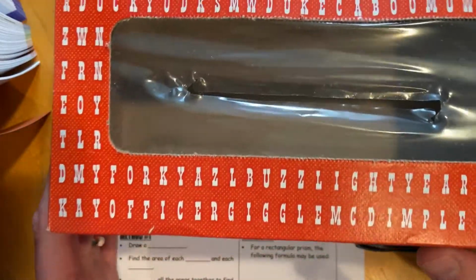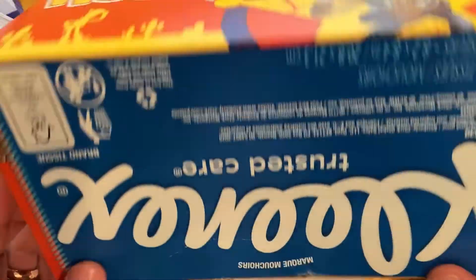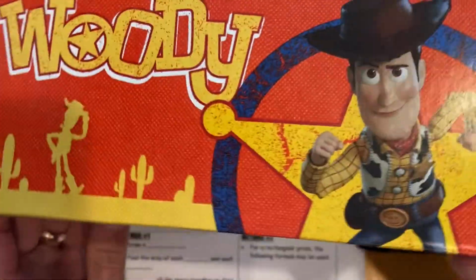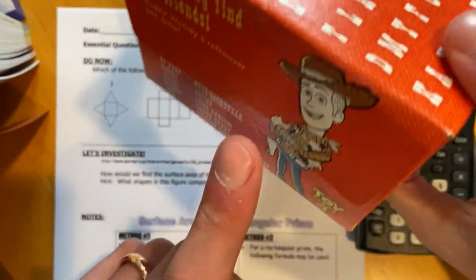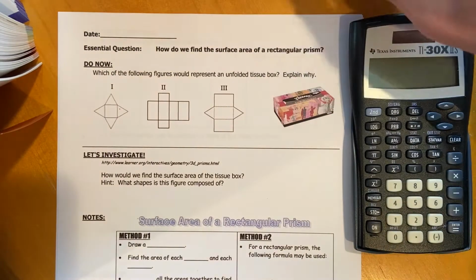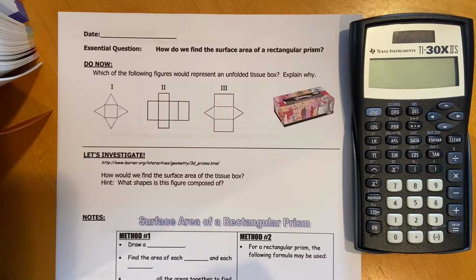So let's first talk about how many sides there are. So we have the top of the tissue box, the bottom, that's two sides. The two sides of our tissue box is where Woody is, 1 and 2. So that's 4 total so far. 1, 2, 3, 4. And then there's 2 more faces, the sides. 1, 2, to make a total of 6. So in our picture, we're looking for 6 faces.